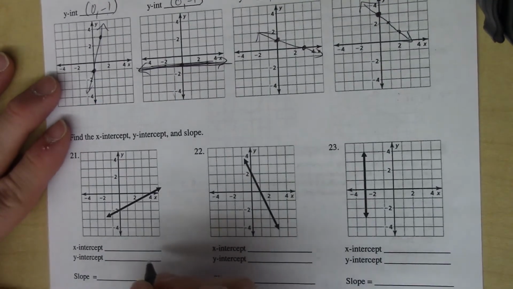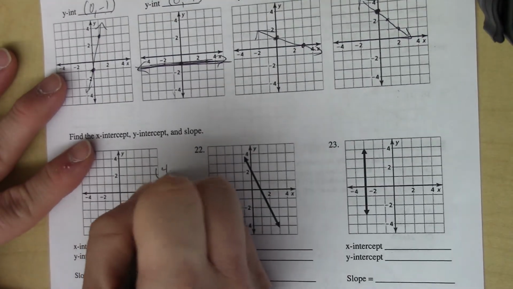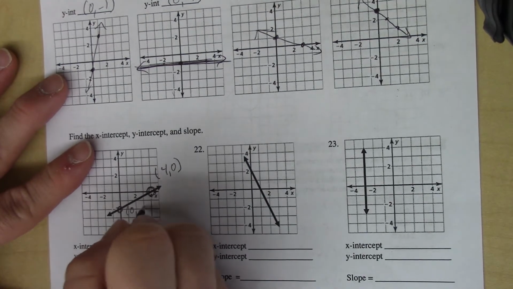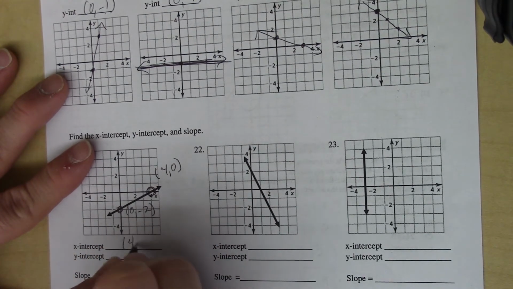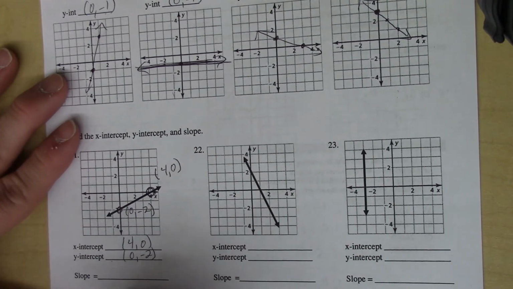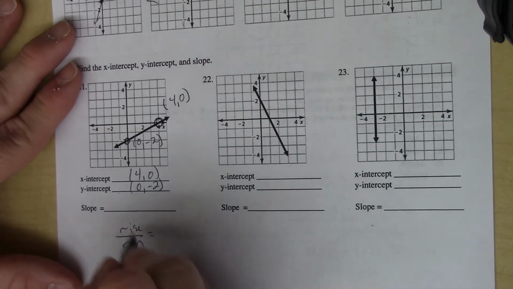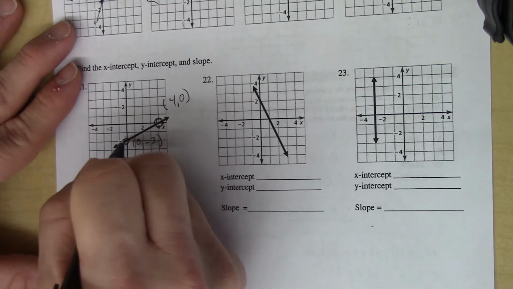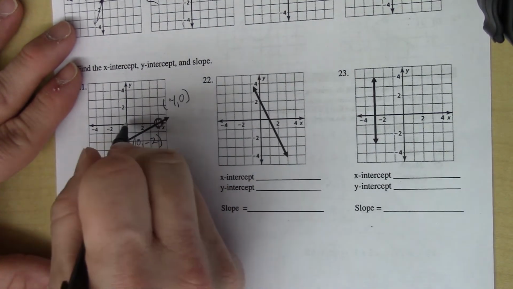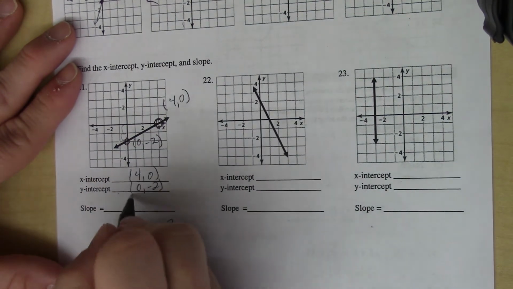And these should be really easy because the x-intercept is where it crosses the x-axis. What are the coordinates of that point? It is 4, 0. The y-intercept is the coordinates of that right there, which is 0, negative 2. So right away, we can write those in, 4, 0, 0, negative 2. Now what's the slope? If you remember, the slope is just the rise over the run, right? So as I do the rise over the run, from this point to that point, I go up 2 boxes, positive, right, because I'm going up, and then right 1, 2, 3, 4 boxes. That reduces to 1 over 2.